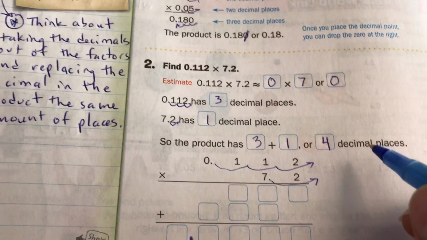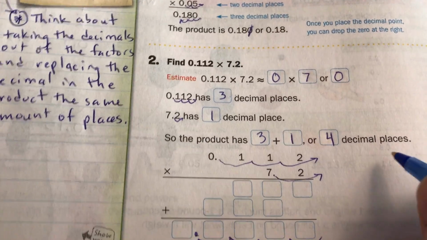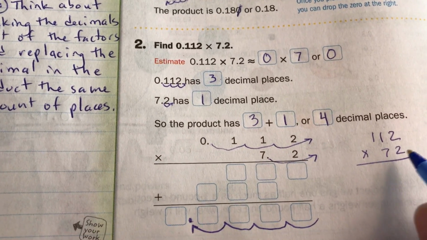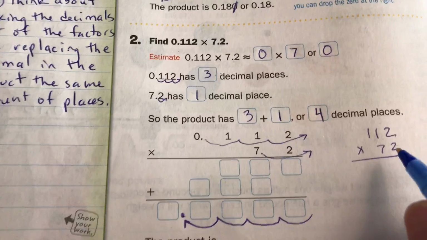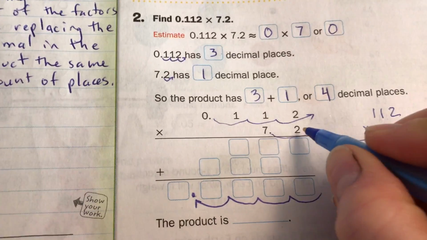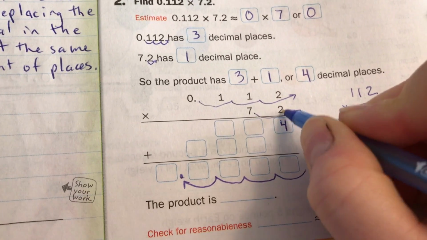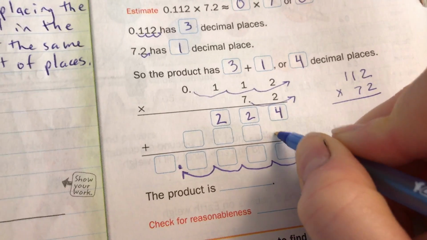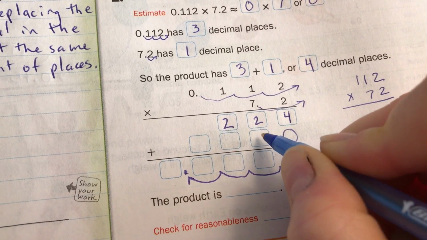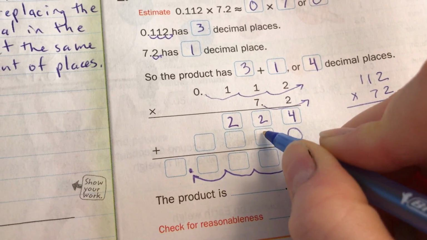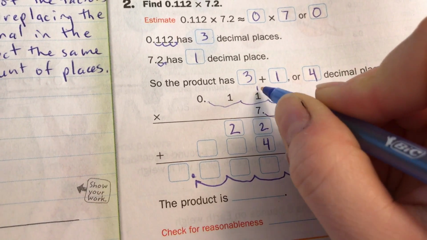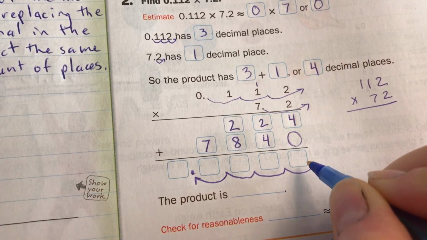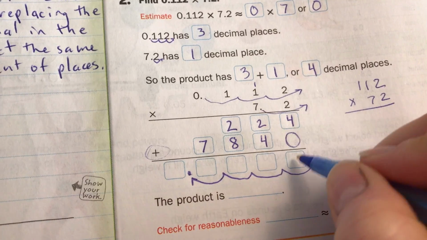Now look how they set it up. If you ignore the decimals, they set it up so it would be like this. It makes sense that you would set it up that way if it was a regular multiplication problem without decimals. So let's do the math. 2 times 2, 2 times 1, 2 times 1. That is the little placeholder. I usually throw the 0 in there. 7 times 2, 7 times 1 plus 1, 7 times 1. All right, now we add. So that's 4.